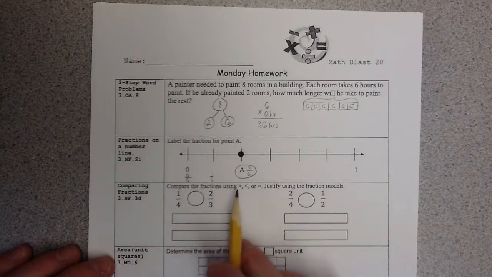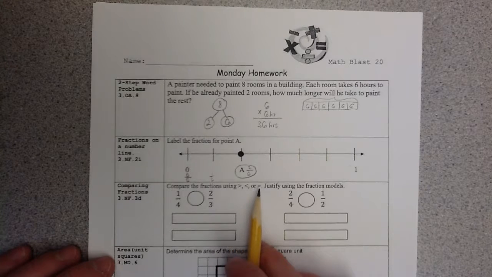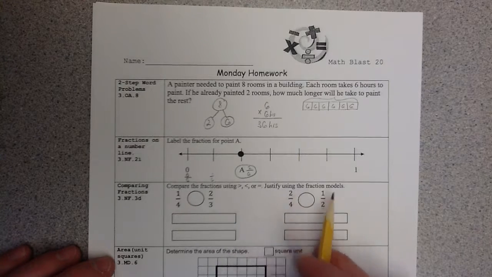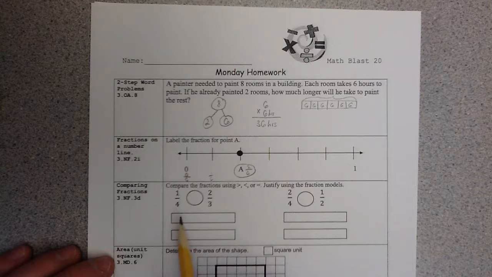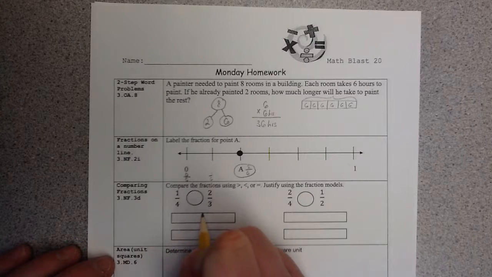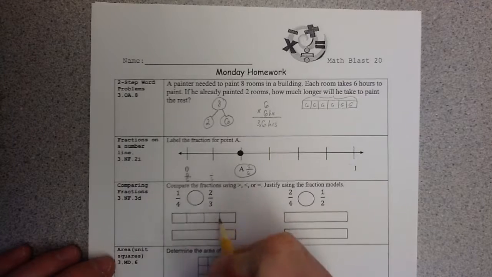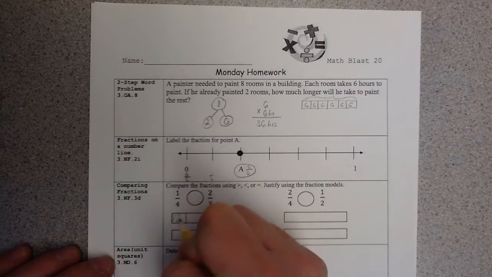Compare the fractions using greater than, less than, or equal to. Justify using the fraction models. So I have 1/4 and 2/3. So I'm going to turn this first into fourths. So 1/4. Cut it right here. So now I have fourths. Now I'm going to shade in one of them lightly.